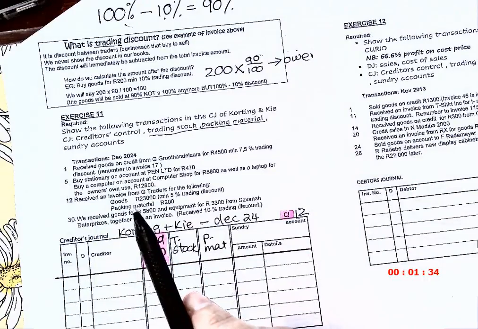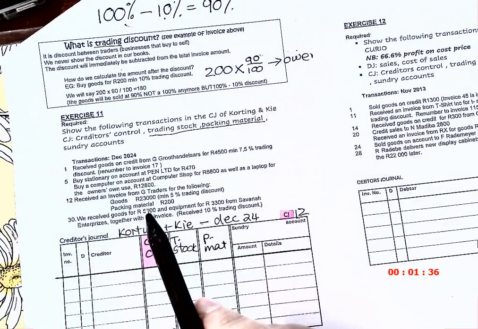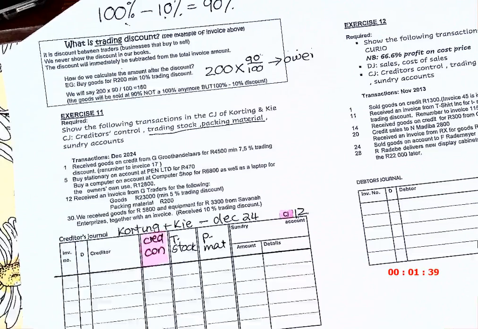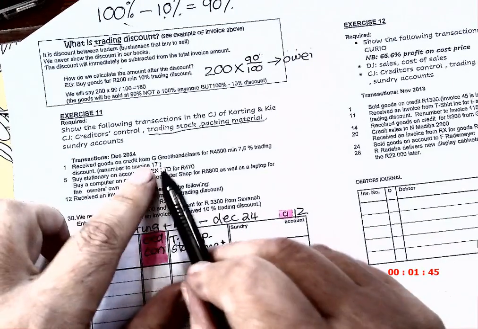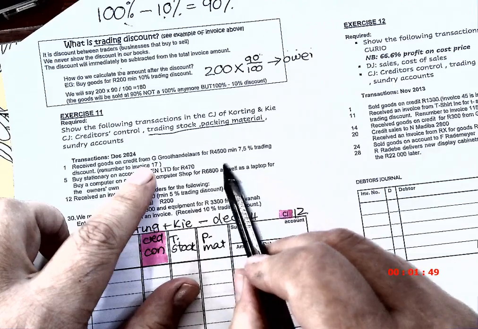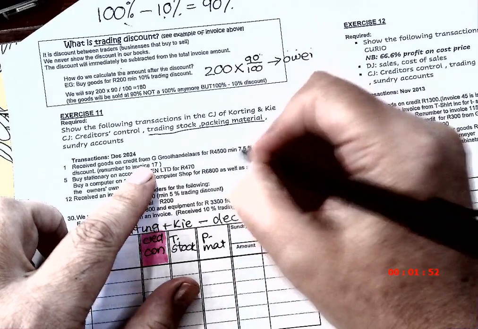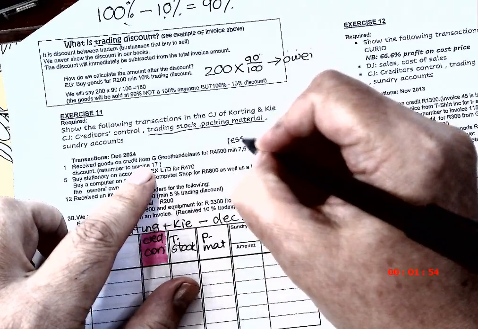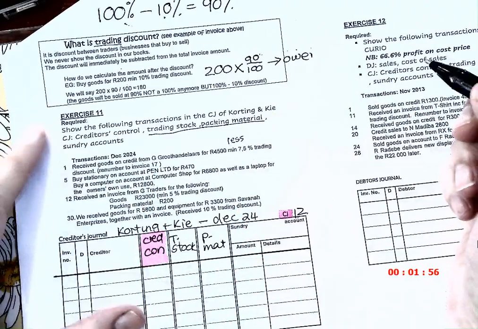And now they say, received goods on credit. So, can you see I bought, and the method that I used was credit. From G Groothandelaars, 4,500 less. That min just means less. Less 7.5% trading discount.